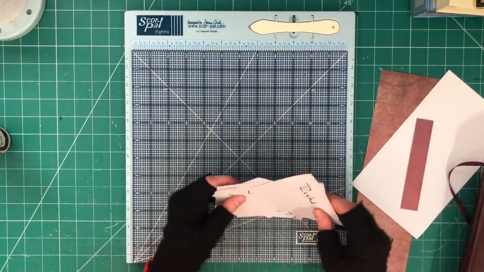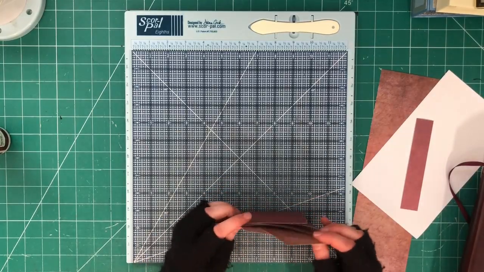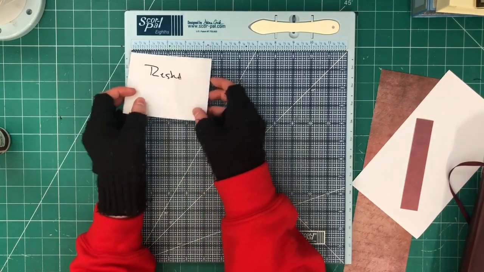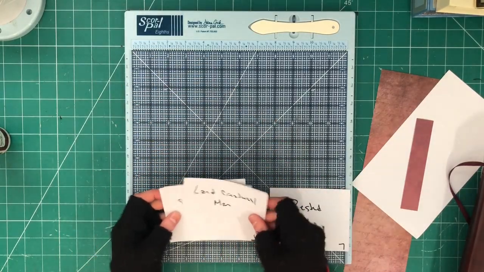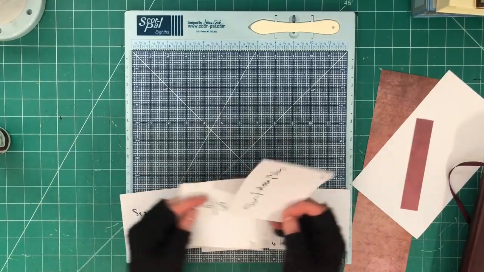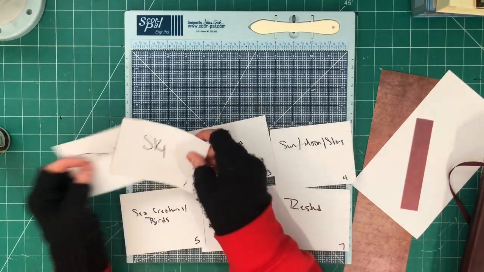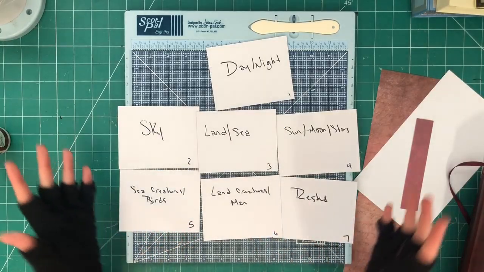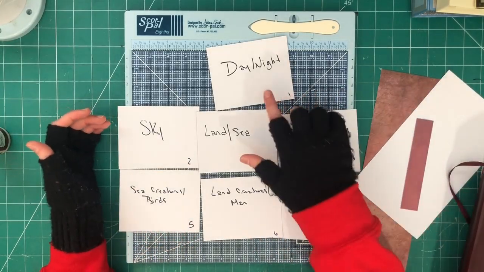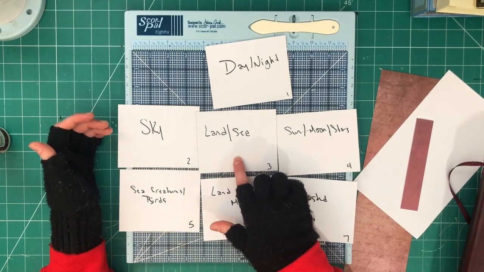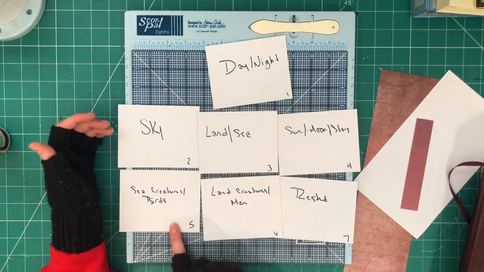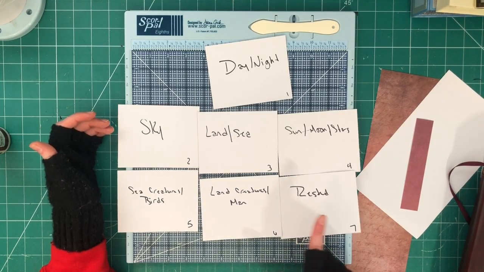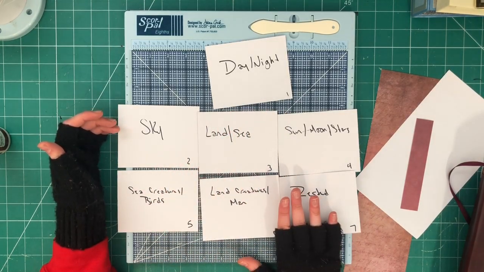So I have 7 pieces of paper here that are 3.5 by 4.5, and on each of them I have written down one of the days of the week. So day and night, sky, land and sea, sun, moon and stars, sea creatures and birds, land creatures and man, and then rested. And these are in order.